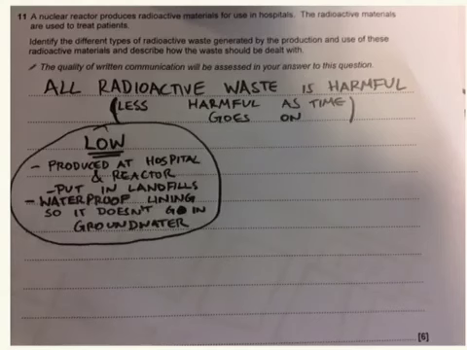Now, low is produced at hospitals and reactors. It is the least powerful radioactive waste and is the least harmful, still harmful nonetheless, but the least harmful. Often these are put in landfills, but the important thing to note is that they've got a waterproof lining on the outside of that radioactive waste. This is so it doesn't go into the groundwater. Obviously, if it gets into the groundwater, you're a little bit stuck when you come for a drink from the tap.